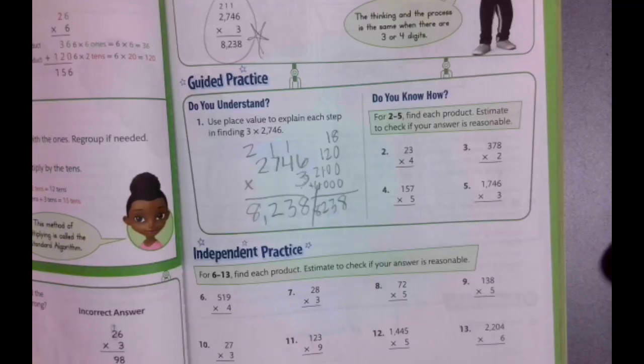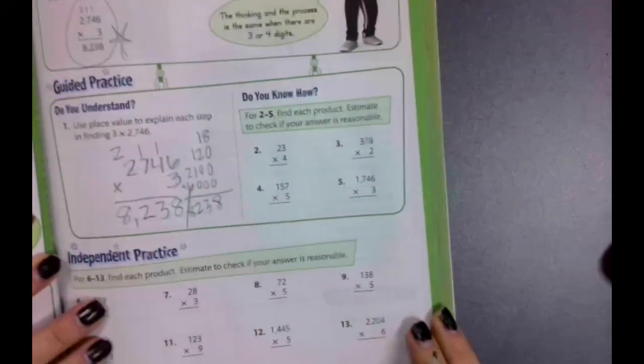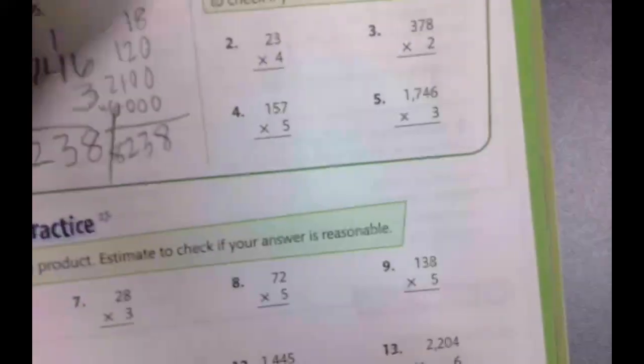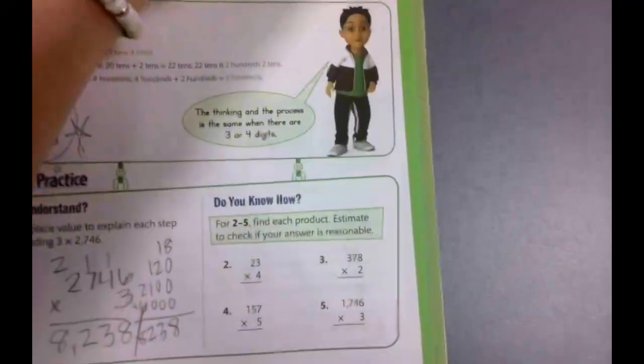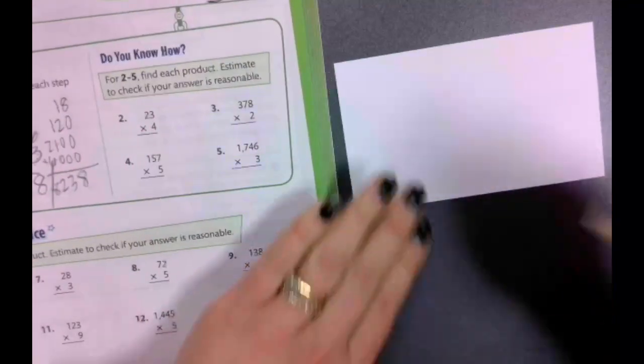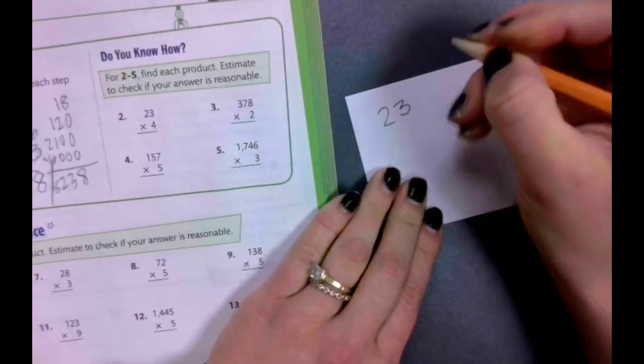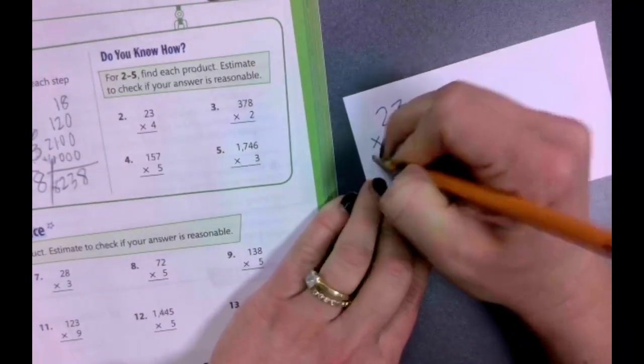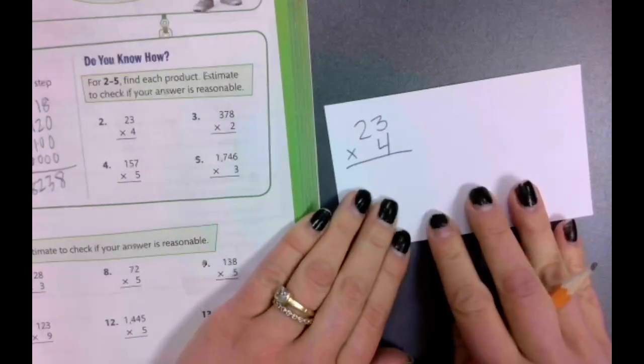But this video is for my friends who need a little bit extra support before starting independent. So I'm going to focus here on these problems. Actually, let me use the index card just because I like these better. And there's not a whole lot of space. If you want to use your book, you can totally do that. Okay, so 23 times 4.